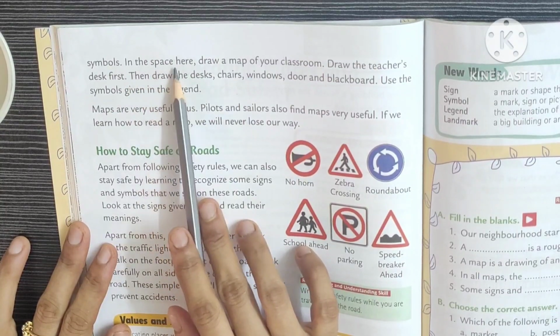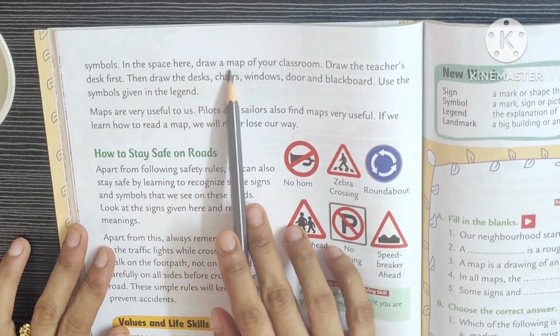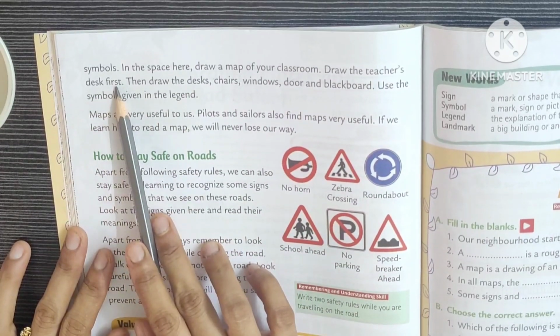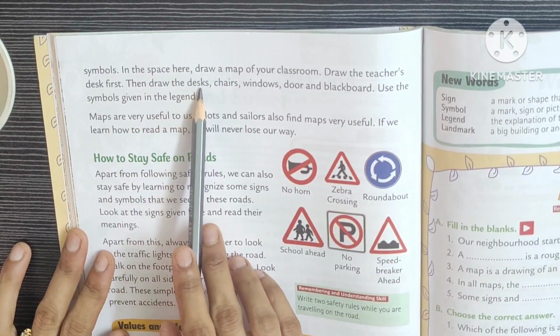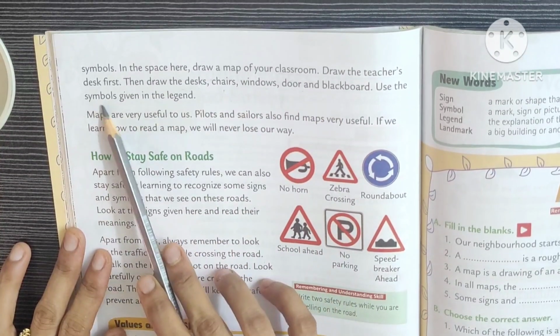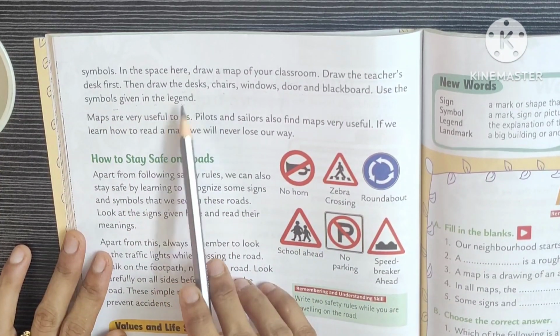In the space here, draw a map of your classroom. Draw the teacher's desk first, then draw the desks, chairs, windows, doors, and blackboard. Use the symbols given in the legend.